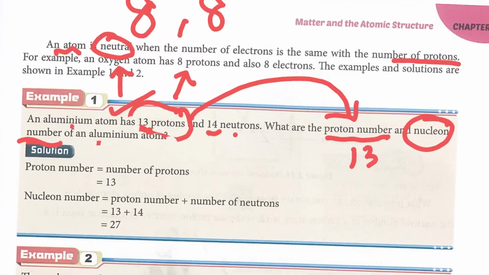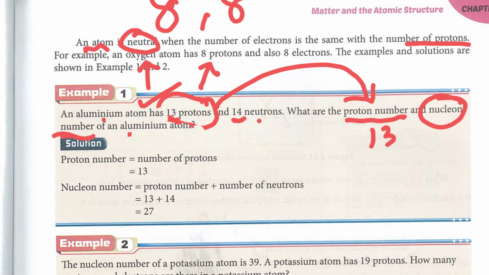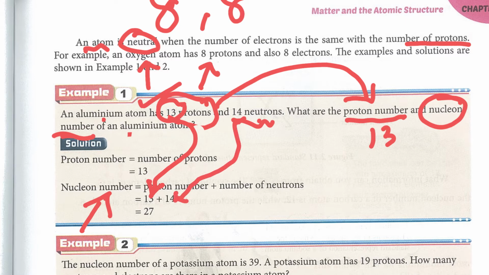Let us look at the question here. The question wants you to find nucleon number. Proton number is given as 13, and neutrons are given as 14. So the answer should be 27. Very simple. You just find the proton, you find the neutron, then you will have nucleon number.